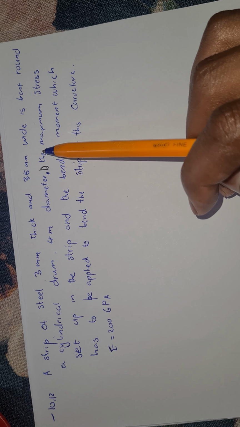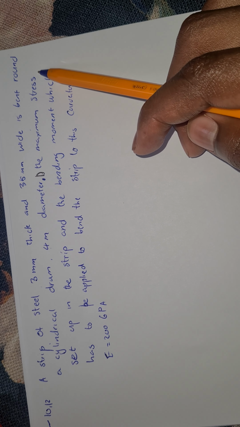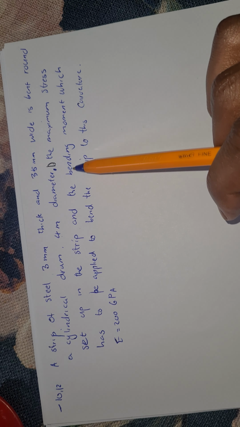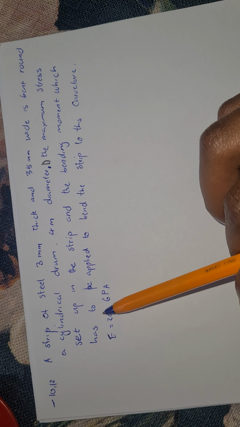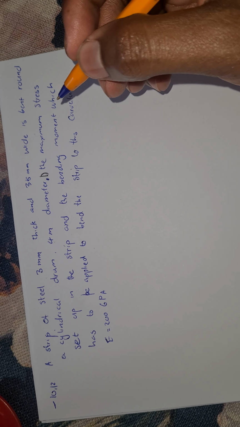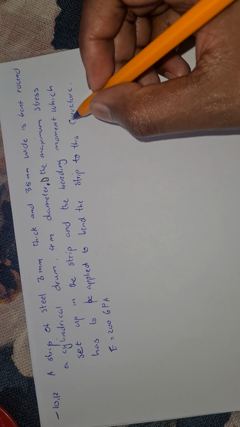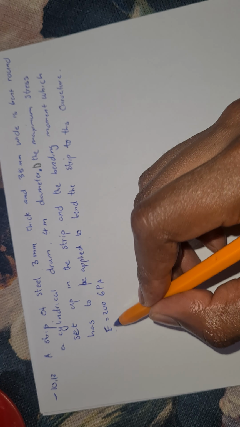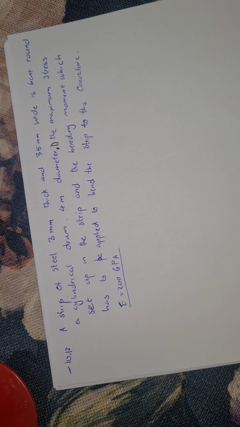Determine the maximum stress set up in the strip and the bending moment which has to be applied to bend the strip to this curvature. Then we are given that E is equal to this.